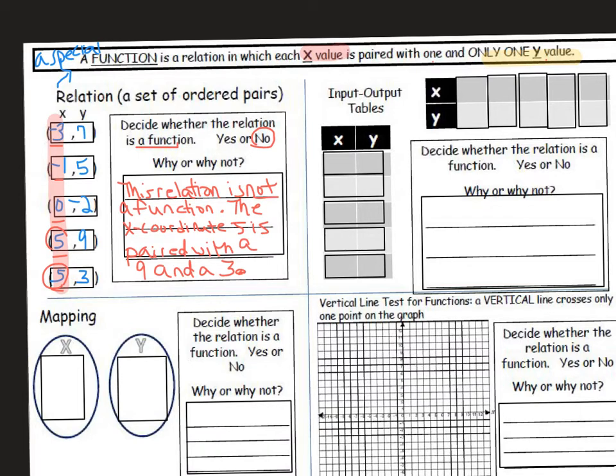Now, I can represent a relation or a function as a set of ordered pairs, but I can also represent a set of ordered pairs in a table. So let's look at the following. I'm going to label this first table, table A. The pairs are (-2, 0), (-1, -2), (0, 3), (4, -2), and (5, -3). Once again, with your pink highlighter, highlight your x coordinates only.